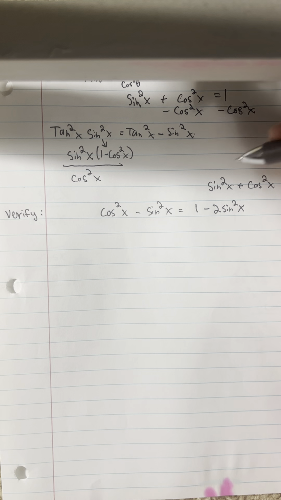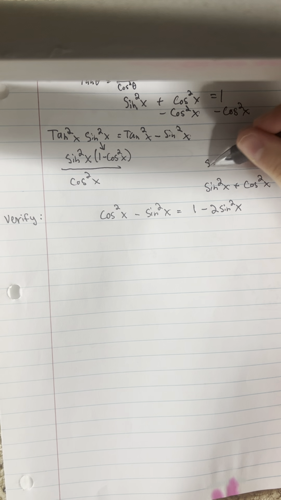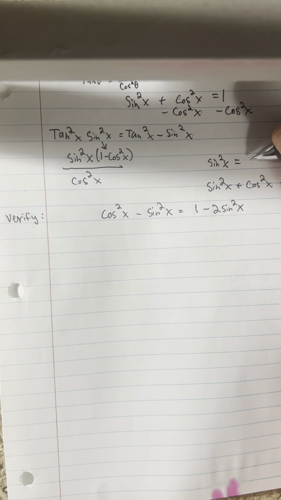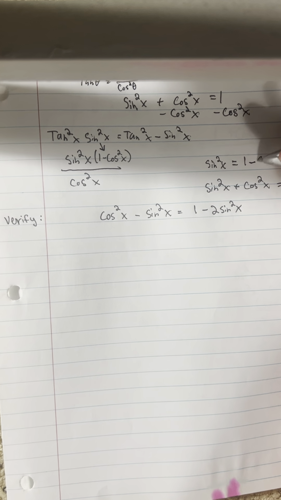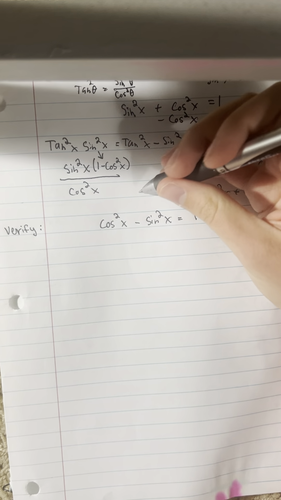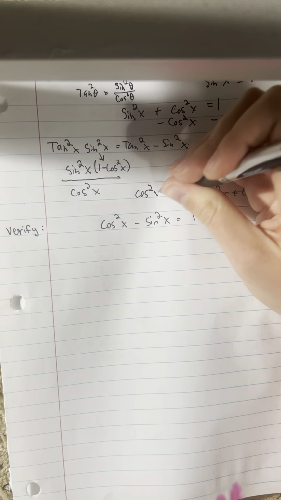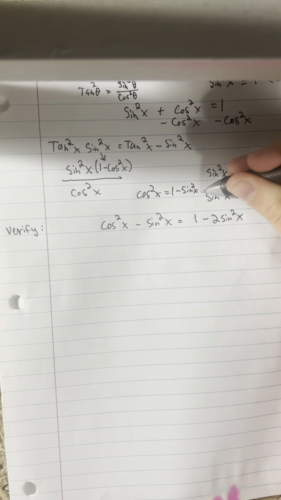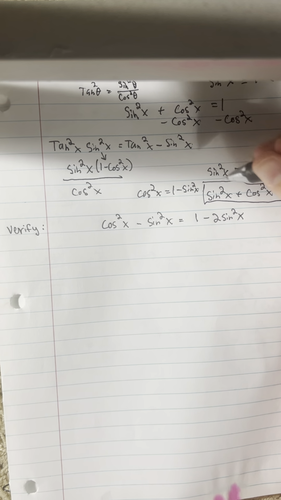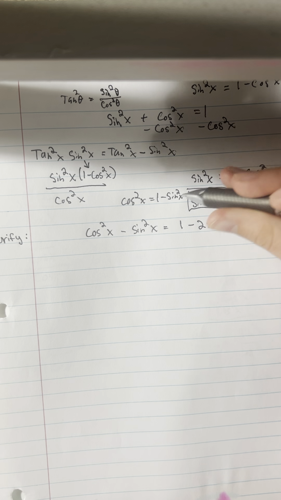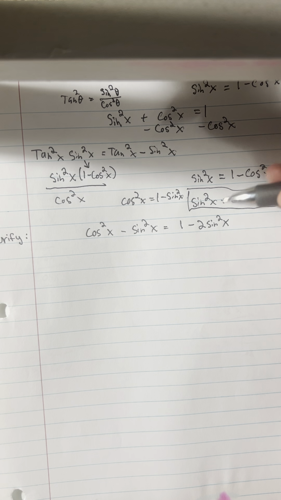And from that we get that sine squared x equals 1 minus cosine squared x, and cosine squared x equals 1 minus sine squared x. These are the main ones that'll probably be given to you, and these two you can easily get from it by subtracting.